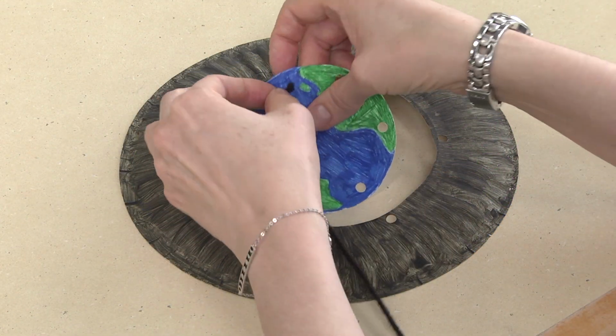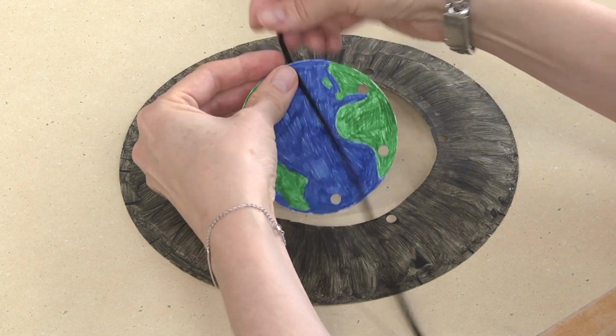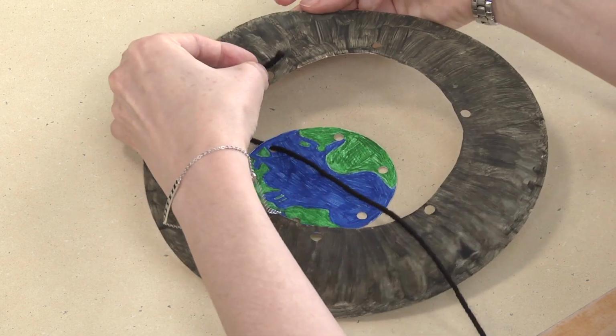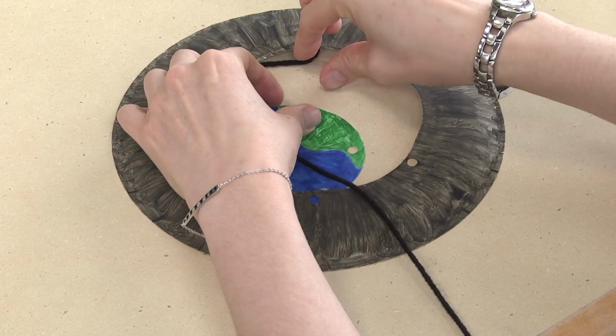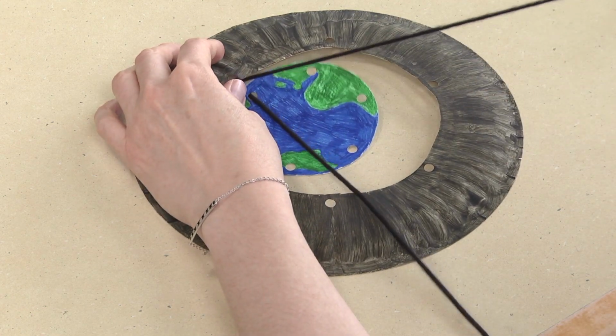Next, we'll use the yarn to attach both pieces together. And keep stringing it through till you get all 6 holes attached.